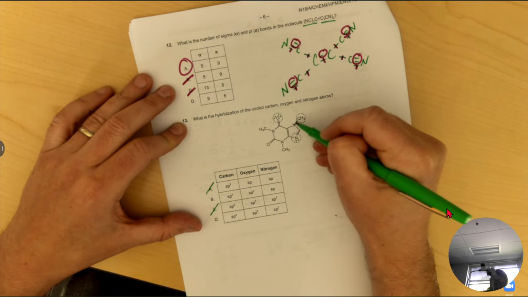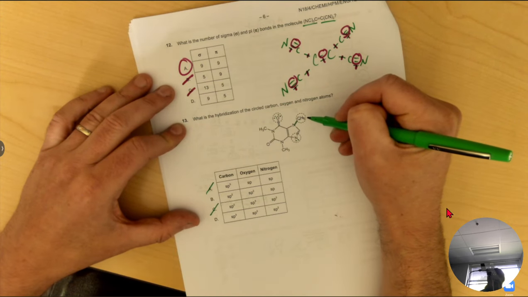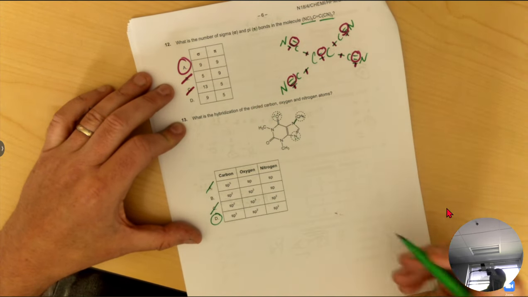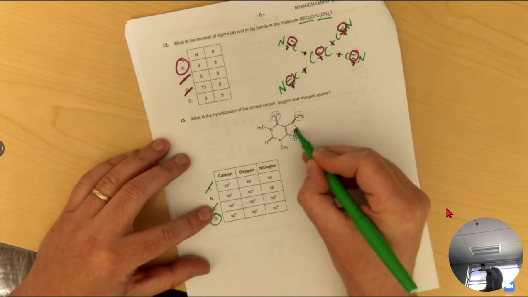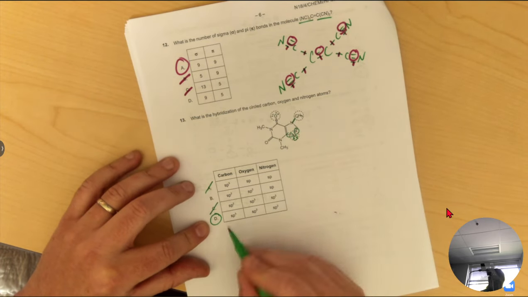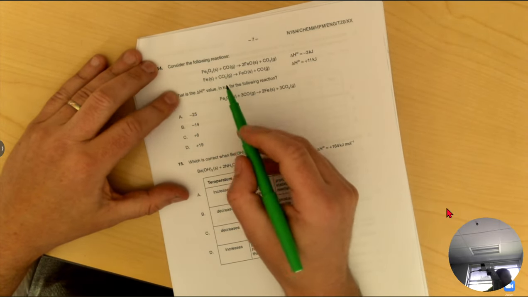Now carbon is bonded to the nitrogen and the hydrogen. That's 4 domains total. So that would be sp3 for carbon, which tells us that it's choice D. And nitrogen would also be sp2 because you got 1, 2, 3 domains. So D matches. Number 14, consider the following reactions.